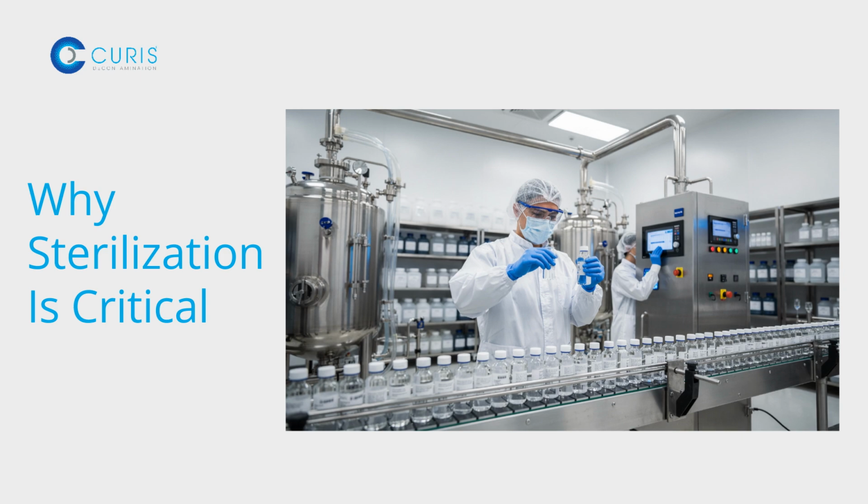This is especially critical for injectable drugs, implantable devices, and other products that directly interact with the human body. From reusable tools to single-use components and ISO Class 5 critical zones, sterilization underpins every aspect of aseptic processing and protects both product integrity and organizational reputation.